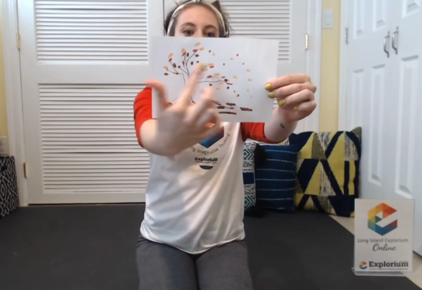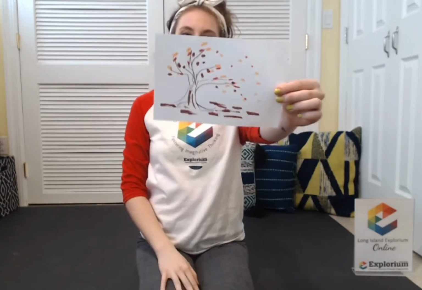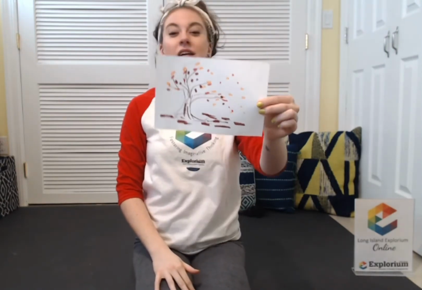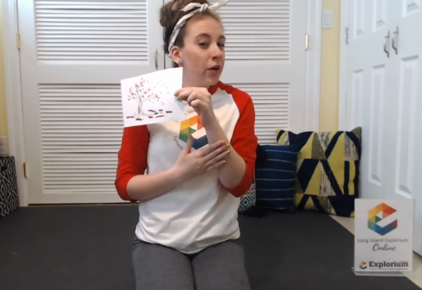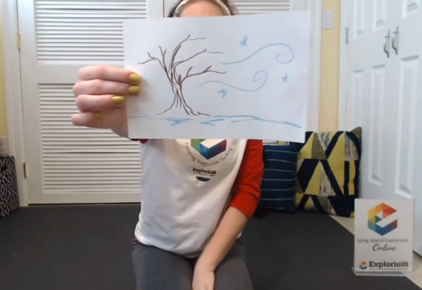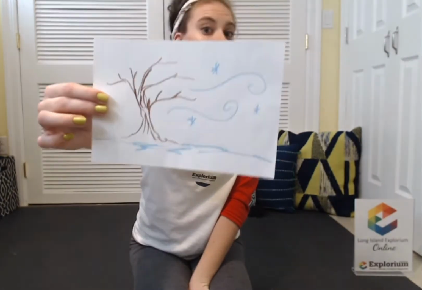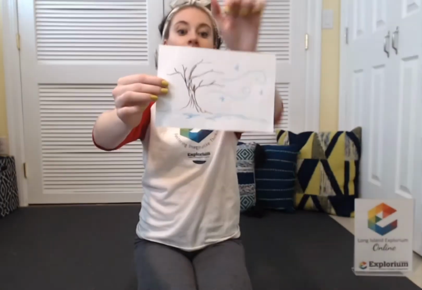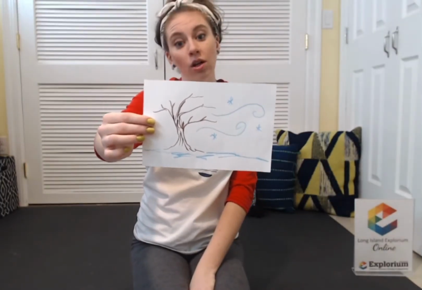After summer comes fall. What do we notice happens to the trees in the fall? Well, the leaves change color, and sometimes they fall off the tree completely. The weather starts to get a little chillier on our skin. We have to wear our jackets. After fall comes winter, and sometimes there's not a single leaf on a tree at all.